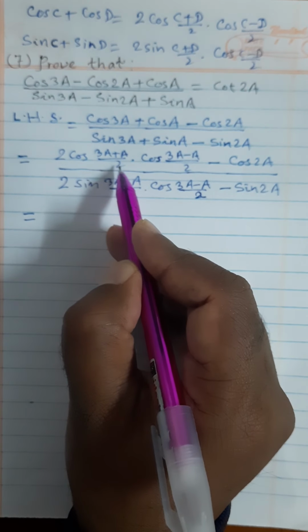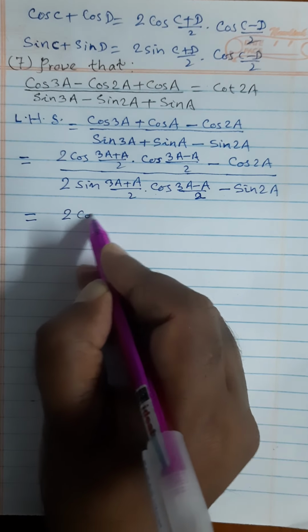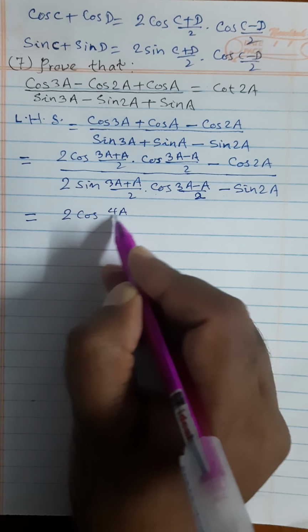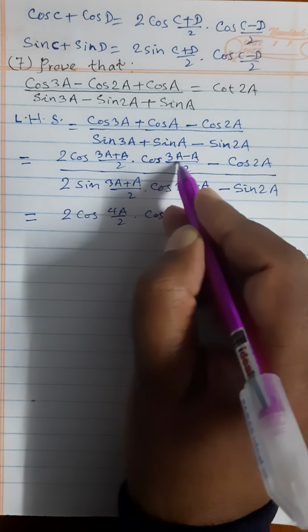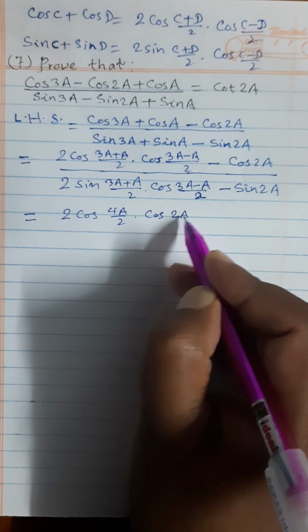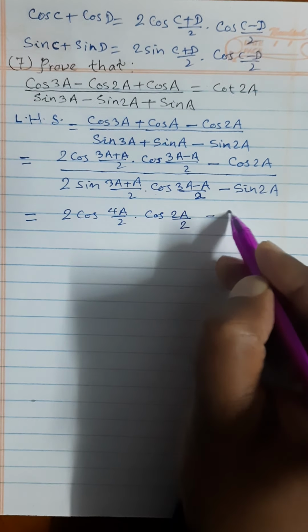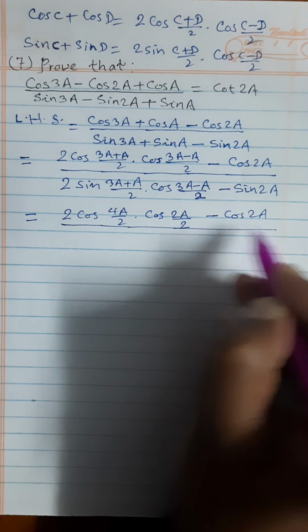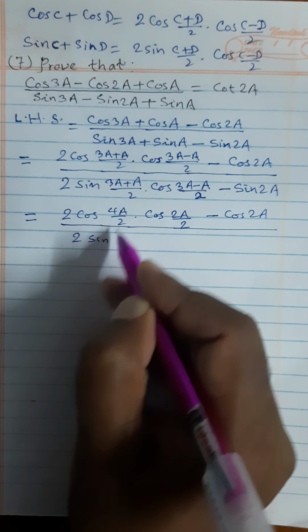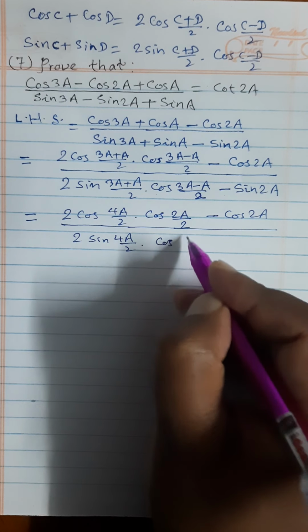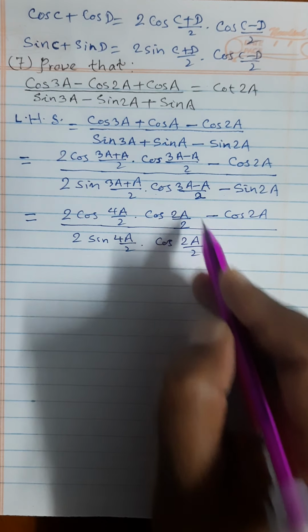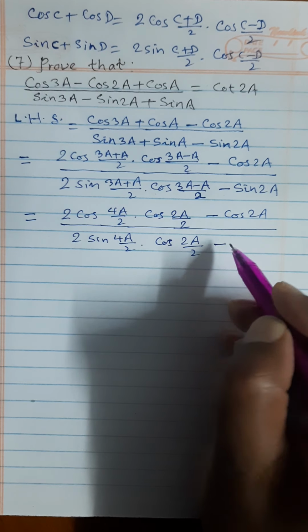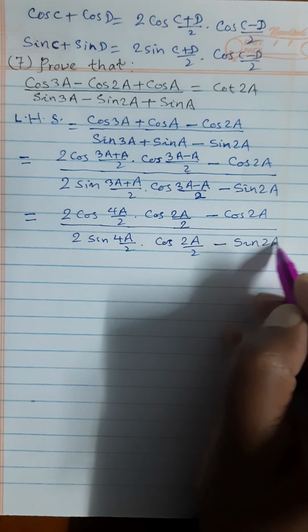Now 3a plus a is 4a over 2, this is 2 cos 4a over 2, cos here 3a minus a is 2a over 2, minus cos 2a, and from this 2 sin 4a over 2 and cos 2a over 2, from here minus sin 2a.